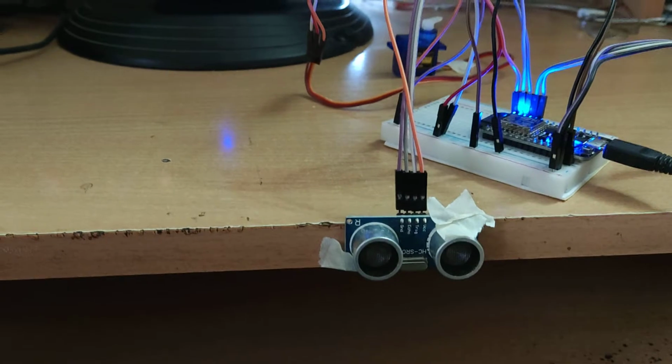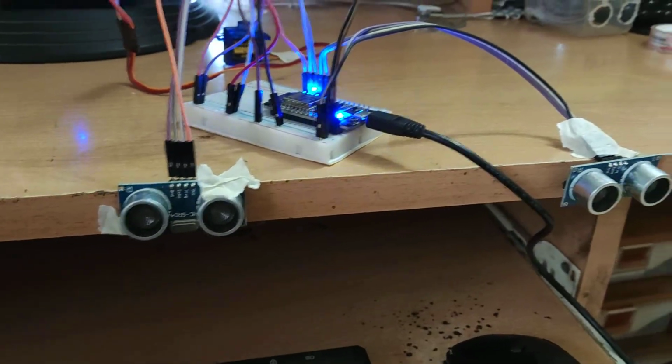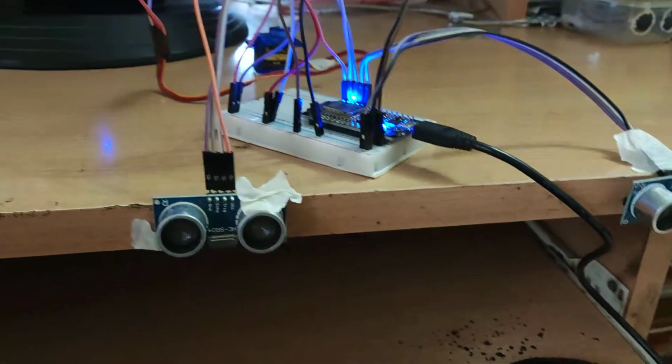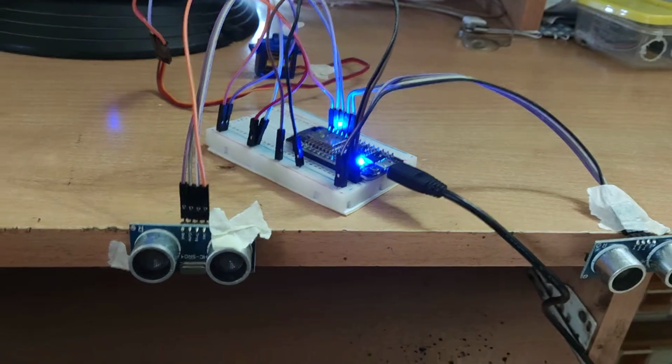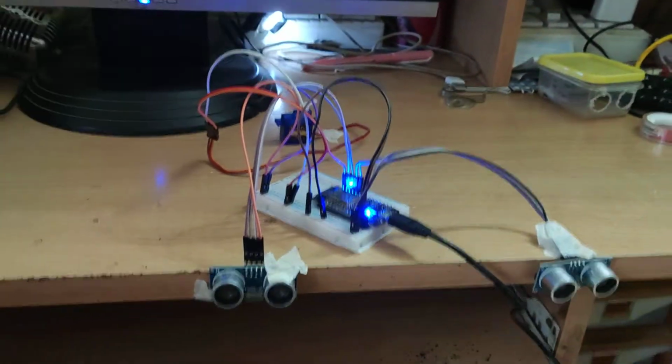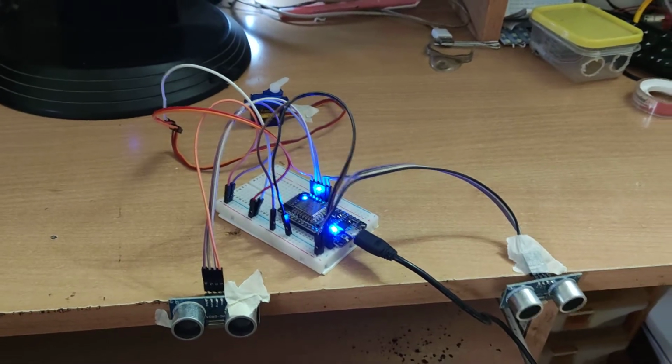And this is the eye. You can say that there are two eyes, two eyes and two ultrasonic sensors. How is it designed? It's a very simple way. I'll show you how it operates. So the servo motor is sitting in the back side.